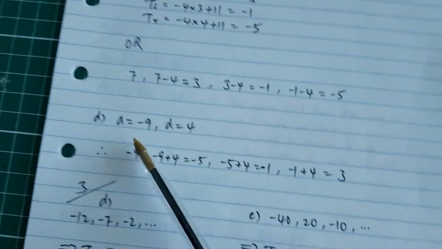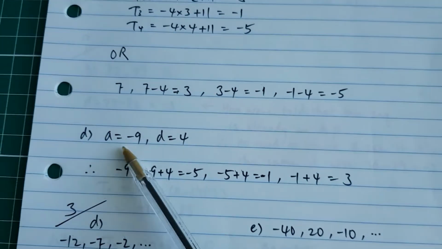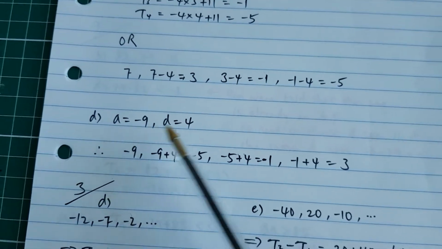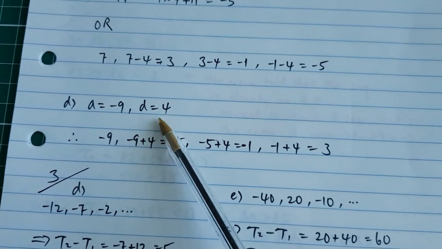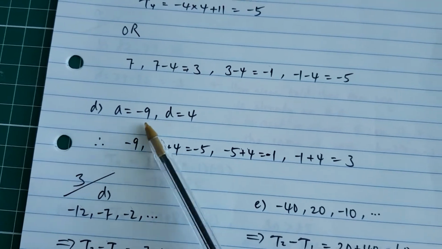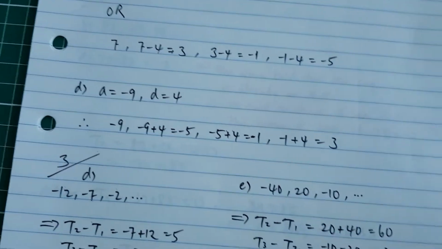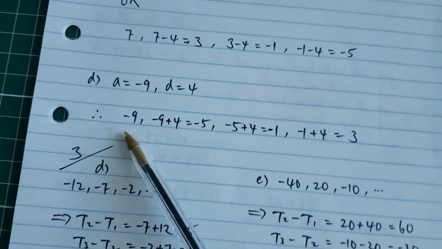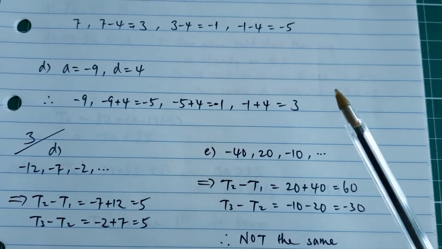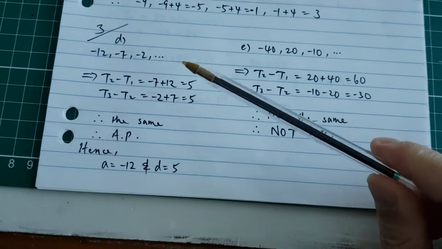All right, the second one is, this time the first term is negative and the common difference is positive. But the principle is the same. You just have to keep adding the common difference to the previous term to generate the current term. So that's that.